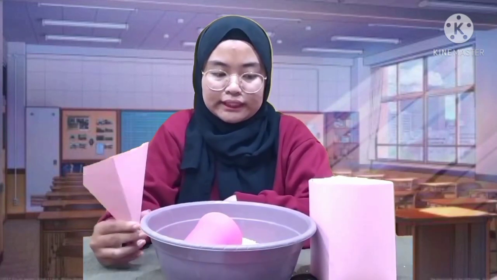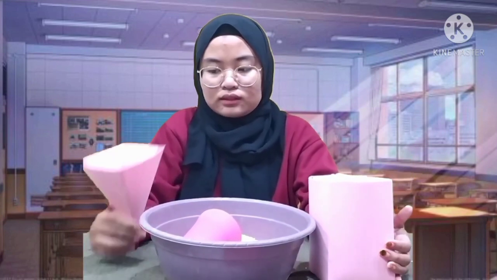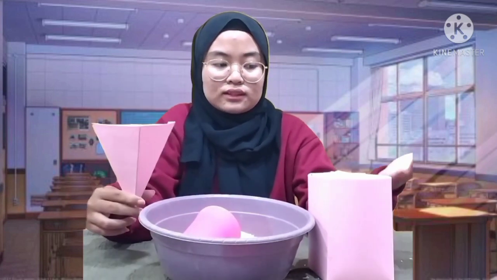A square pyramid is 1 prism, or the volume of a square pyramid is 1 over 3 of the volume of a prism.